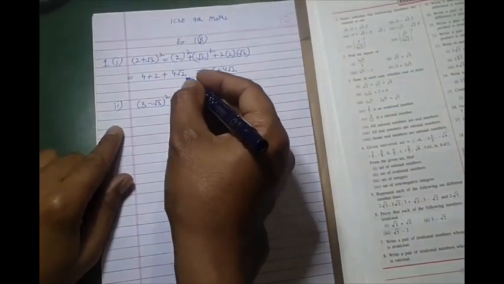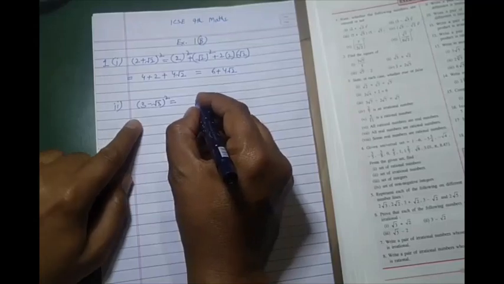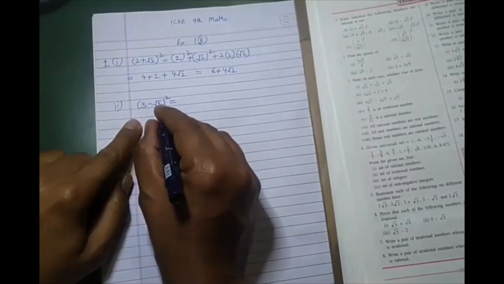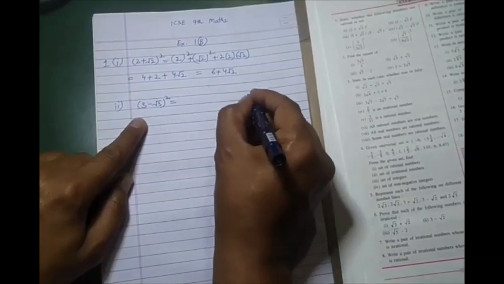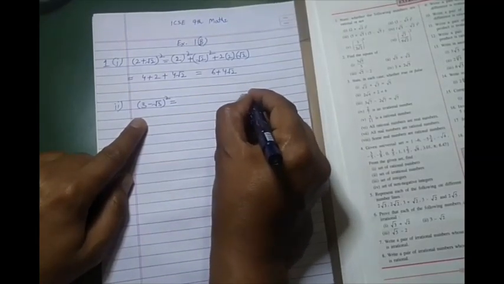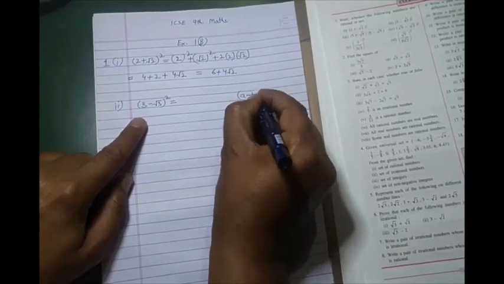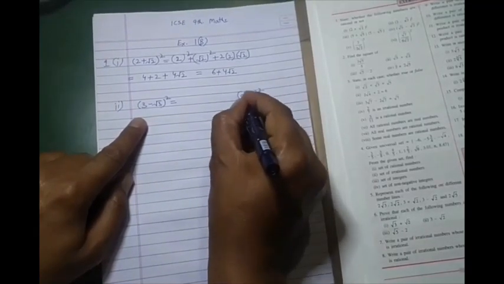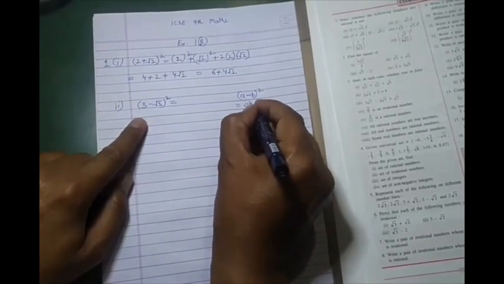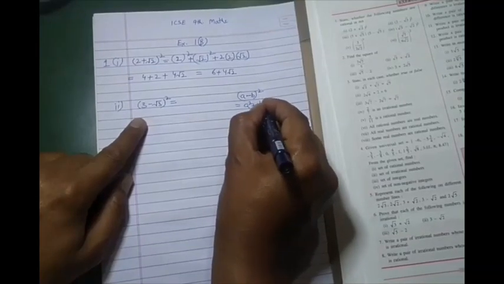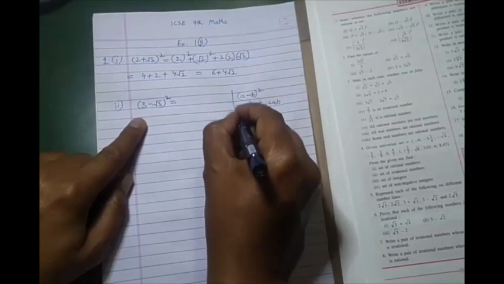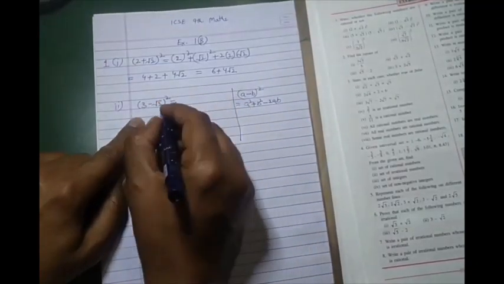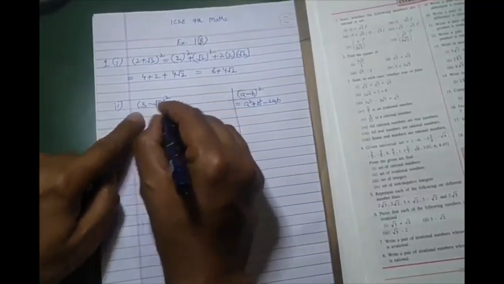The second sum is (3 minus under root 3) whole square, and the formula for that is a minus b whole square is equal to a square plus b square minus 2ab. So you can put all these things here.